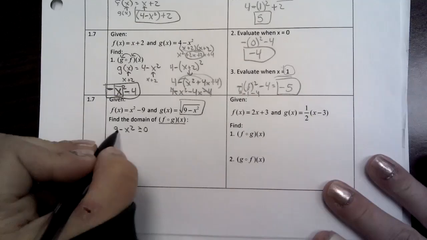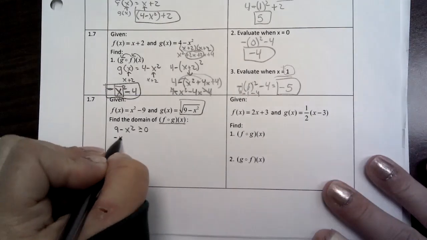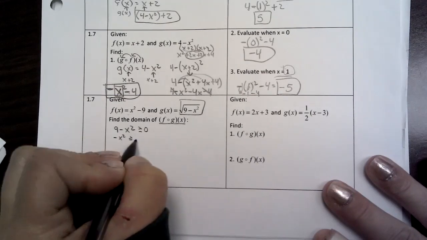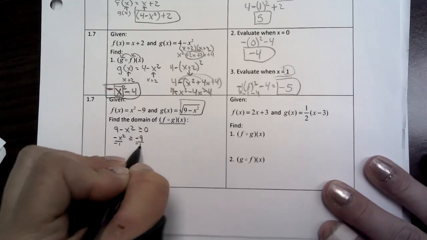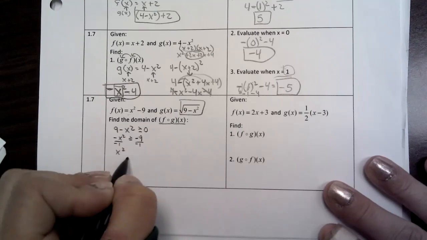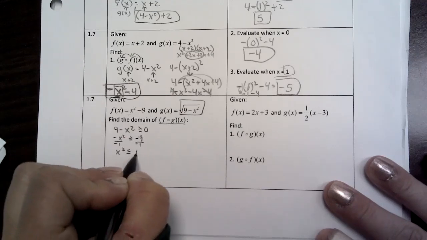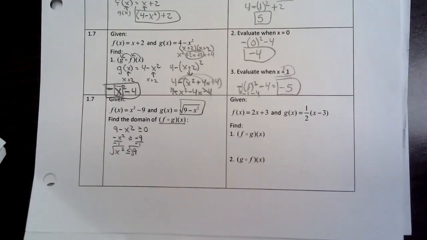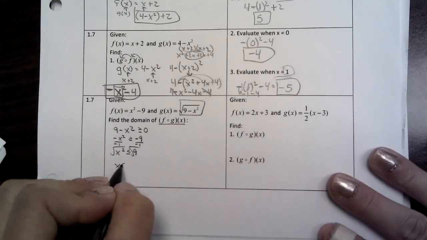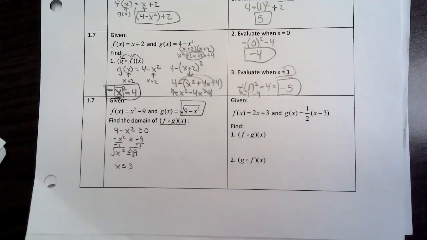So now I'm going to go ahead and solve it. I get negative x squared is greater than or equal to -9 divided by -1, and I get x squared is less than or equal to 9. I have to take the square root of both sides, so x is less than or equal to +3.